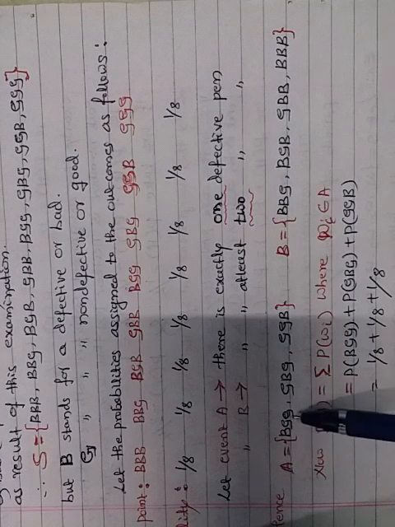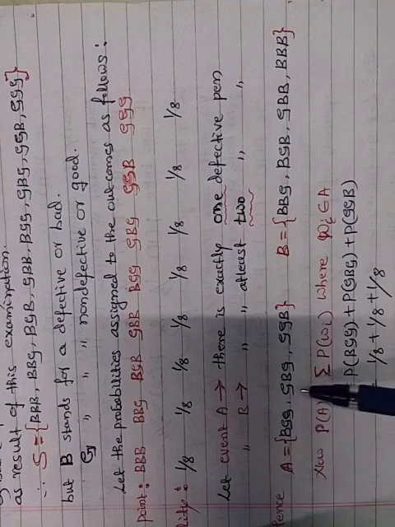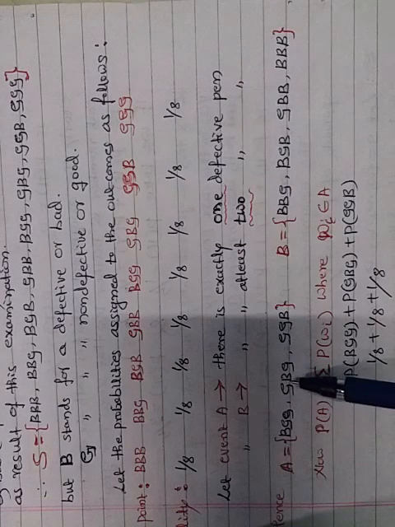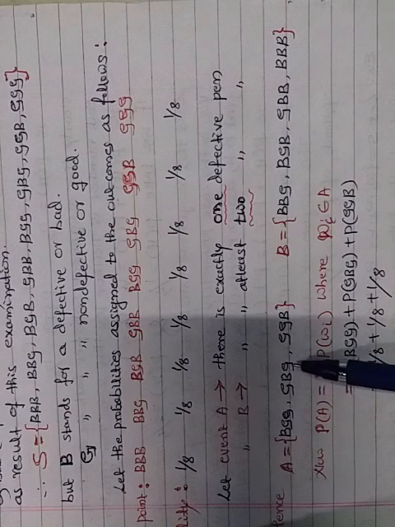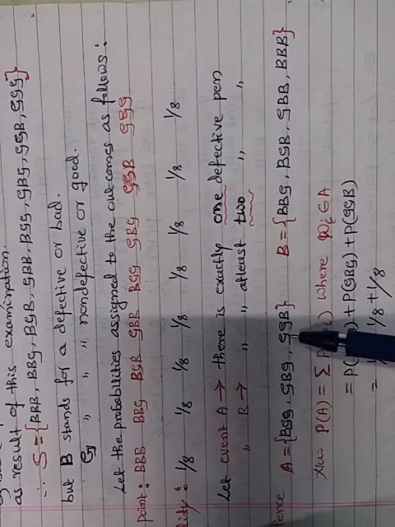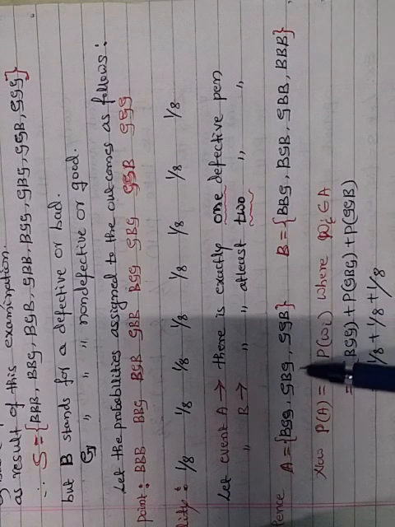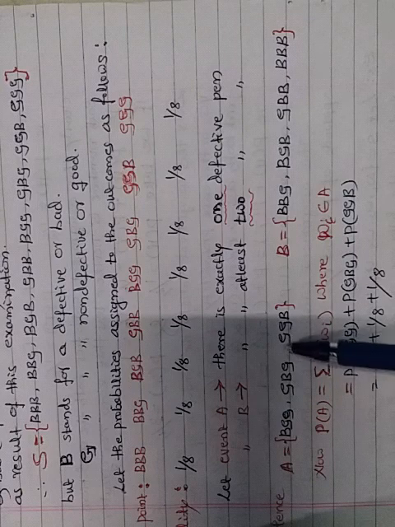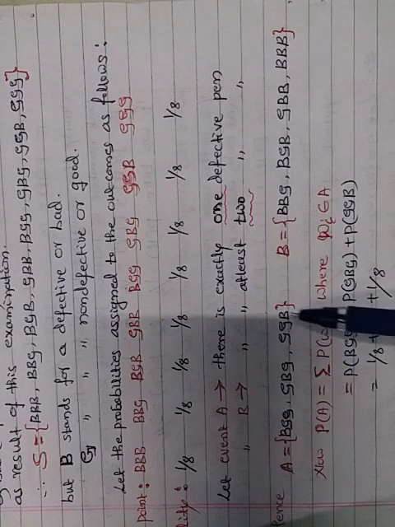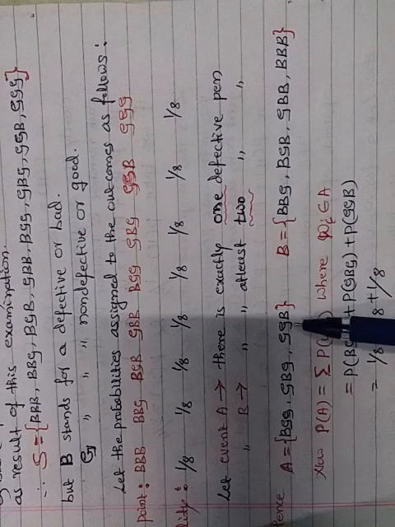In the second, the first pen is good, the second is bad, the third is good. In the third, the first 2 pens are good and the third one is bad.